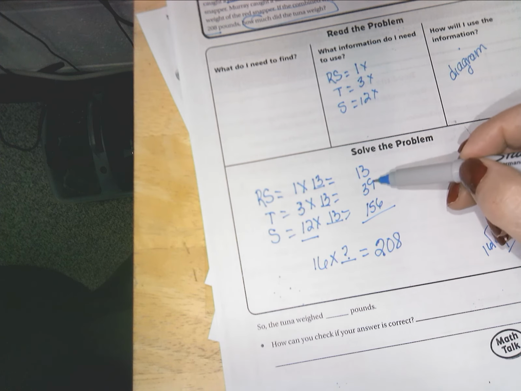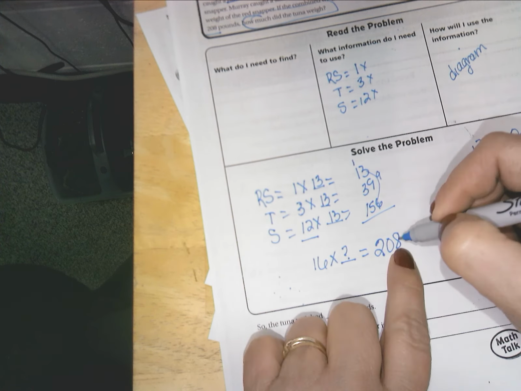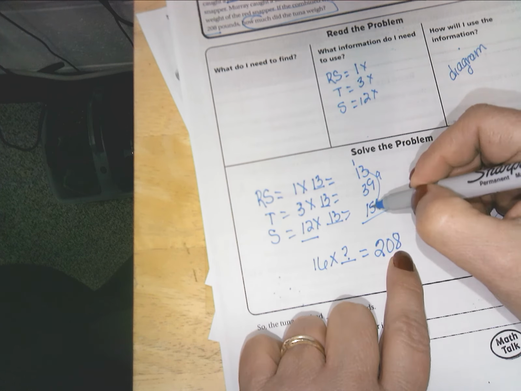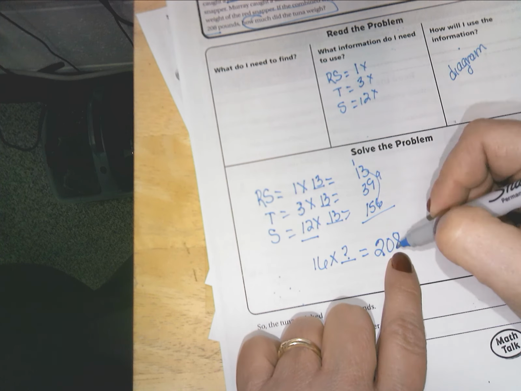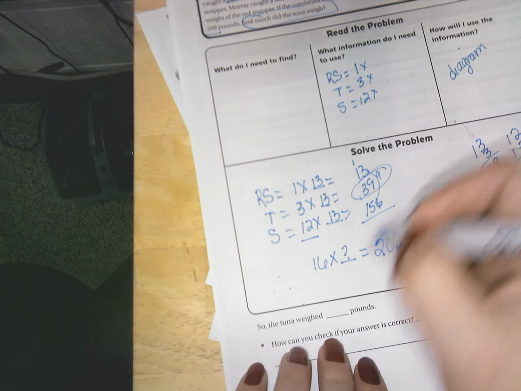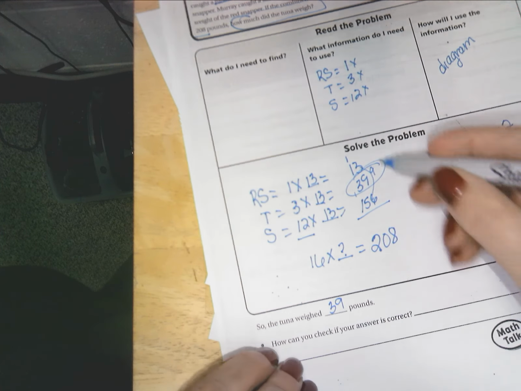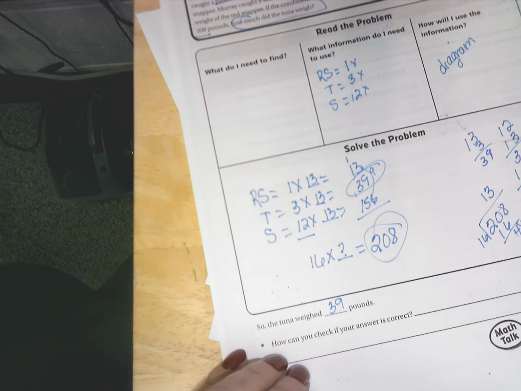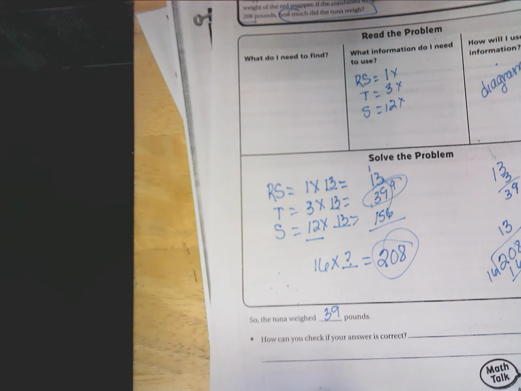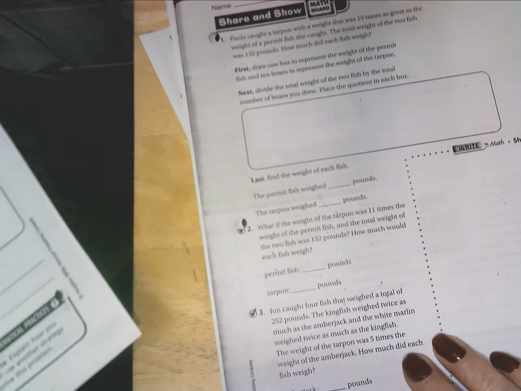So I have 9 plus 9 is 18 because I combine these as a 9. 9 plus 9 is 18. So there's my 8, carry my 1. 5 plus 3 is 8, 9, 10. There's my 0. There's my 1. It all equals. So my answer, my tuna fish, is 39. How can I check it? I can multiply it, or I just checked it by this and I got the same answer both ways. Now, I don't care if you draw the squares or if you just set it up this way, whatever way works for you. I would try this way because it takes less time to draw the squares and it's doing the same thing.